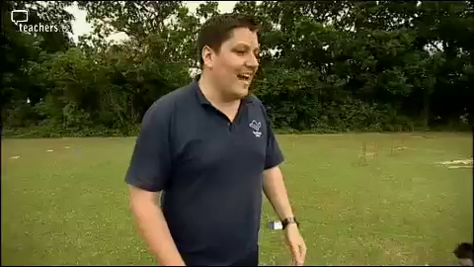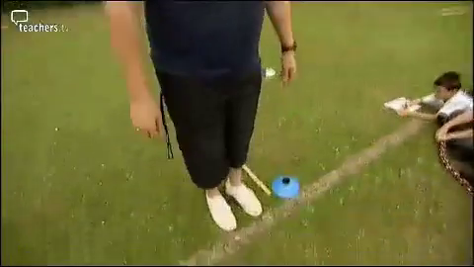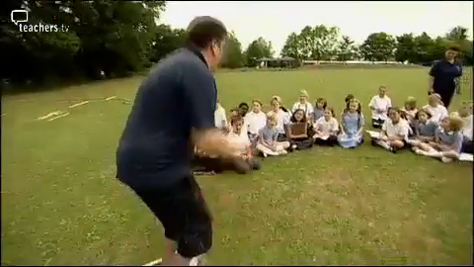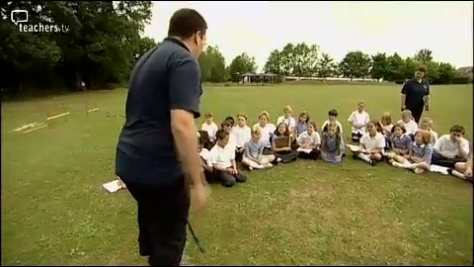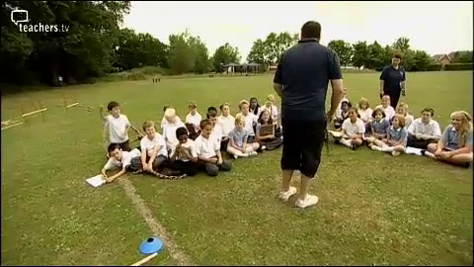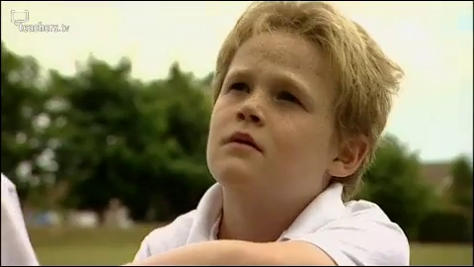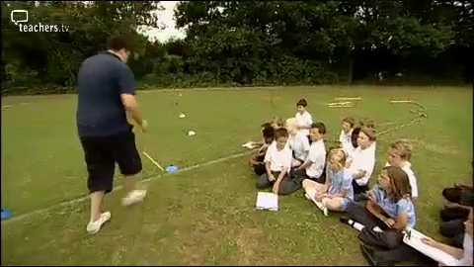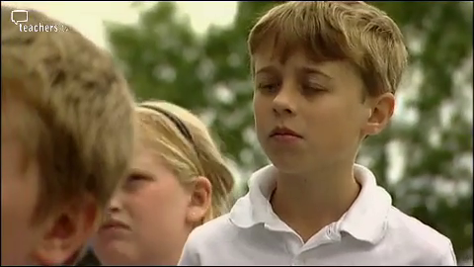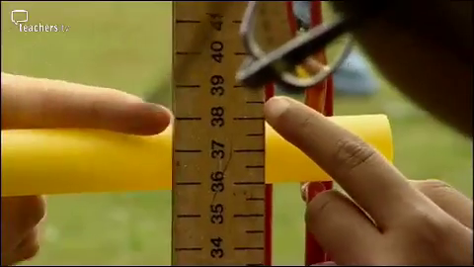So this is the standing long jump. You've got your white line here, which you need to make sure your toes are right behind. And then what you're going to try and do is bounce and jump as far as you can. All right, so you're ready? You're going to jump, and one of your group needs to put their finger where your furthest back heel is. Then that means you can pick up your ruler and work out where you'd actually managed to jump to. All right? What do you think?